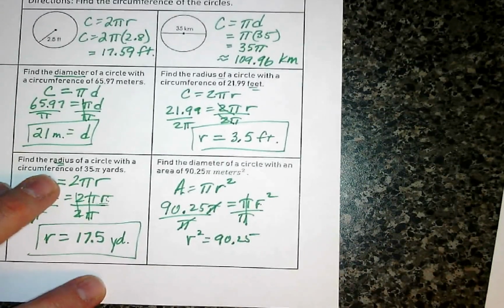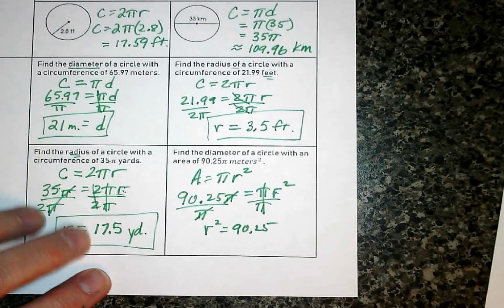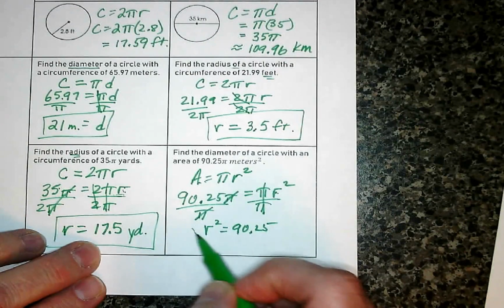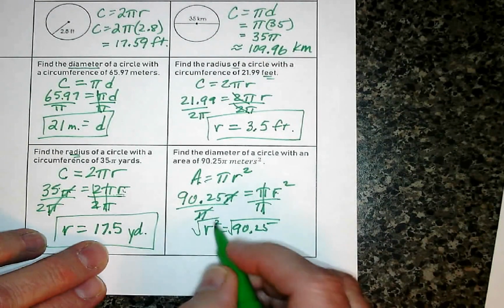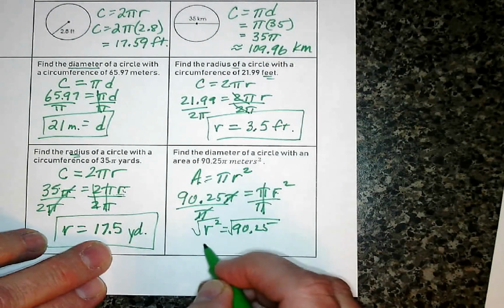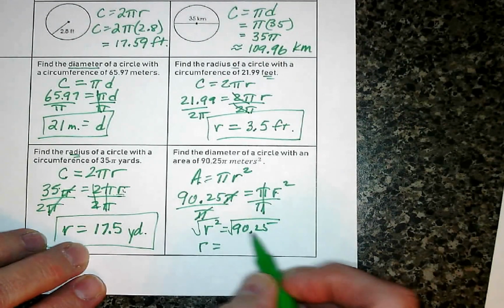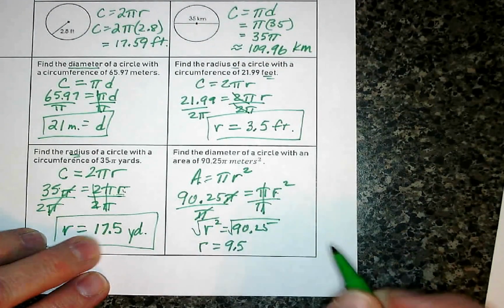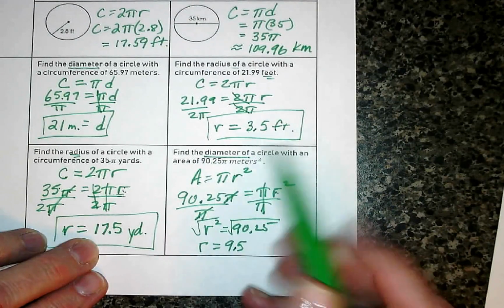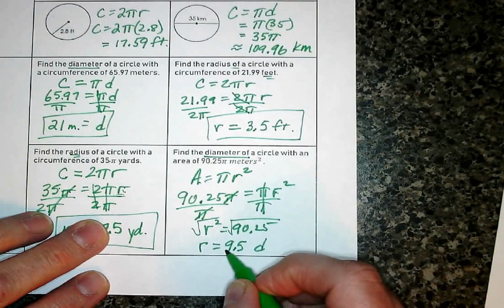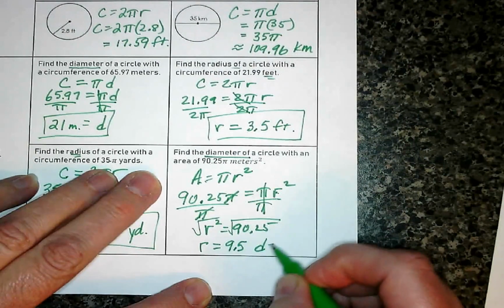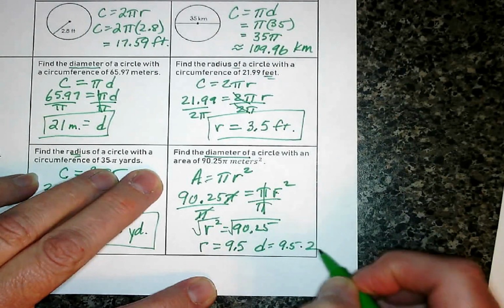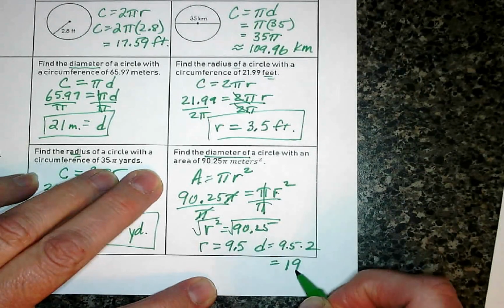Okay, do you remember how we go from r squared to r? We square root both sides. The square root of r squared is r. The square root of 90.25 is 9.5. Now they asked me for diameter. So if the radius is 9.5, the diameter is 9.5 times 2, which gives me 19. This was in meters.